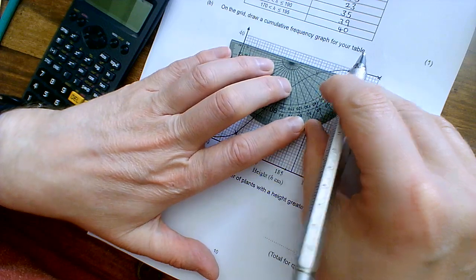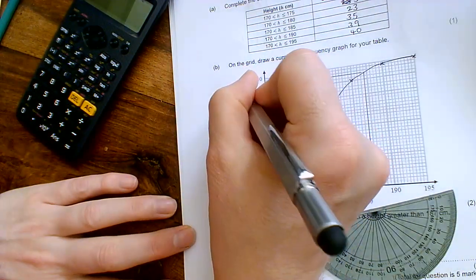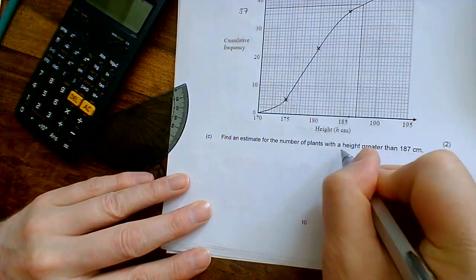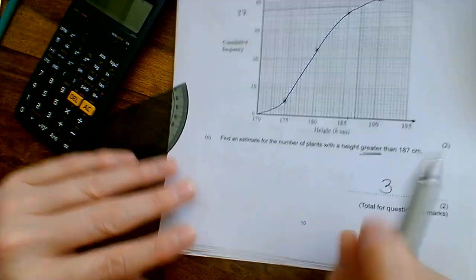So then I can come across, and I can see that mark there is at 37. So 37 are going up to there. So that means 3 are greater than. Okay, so there's 37 to 40 is another 3, so there's 3 which have a higher height than that one.